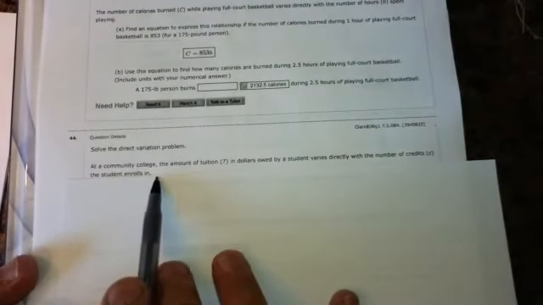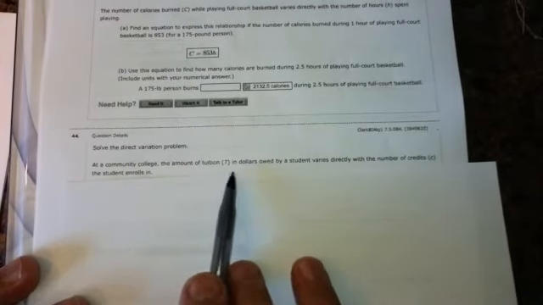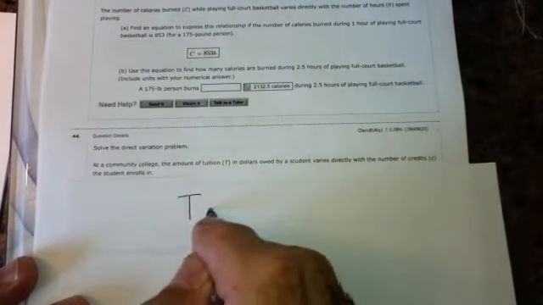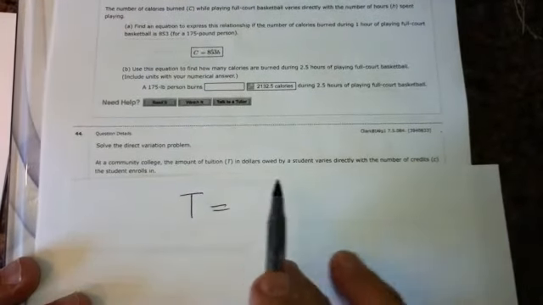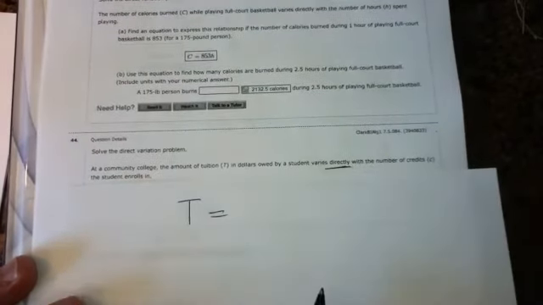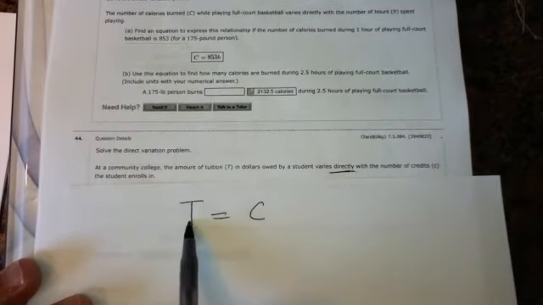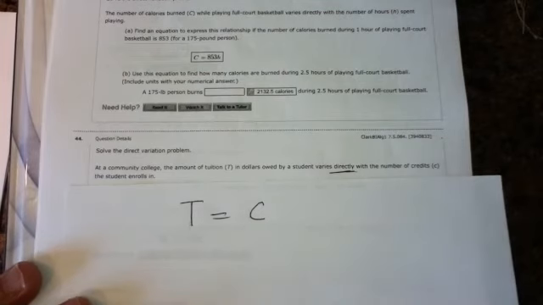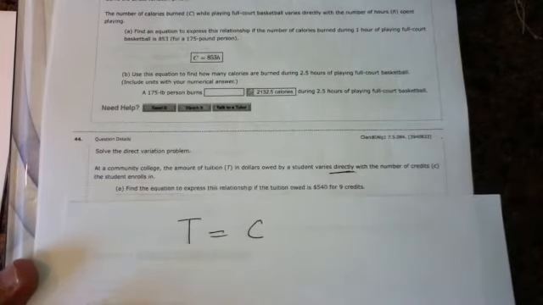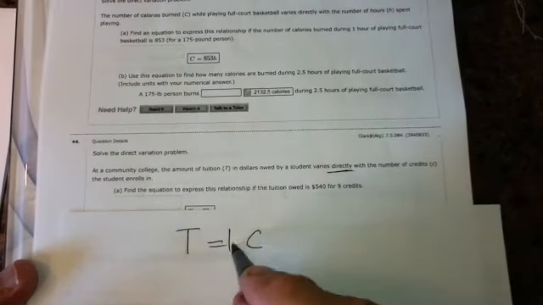Solve the direct variations. At the community college, a month of tuition T, in dollars, owed by a student varies directly with the number of credits. T varies directly with the C. So we have it, directly means this, right? And then you throw in the K.